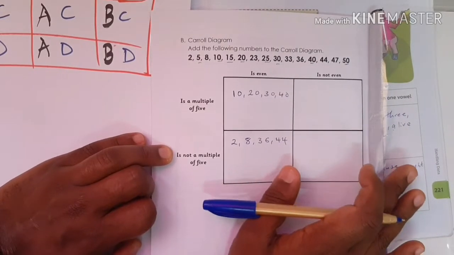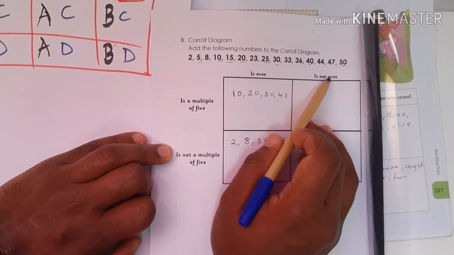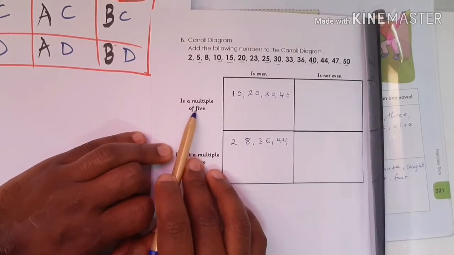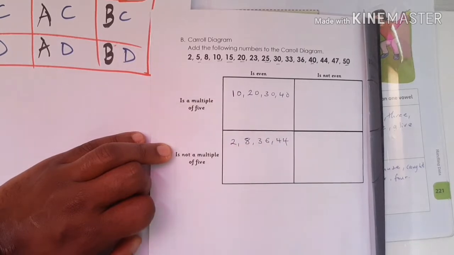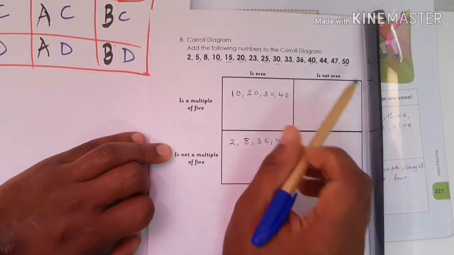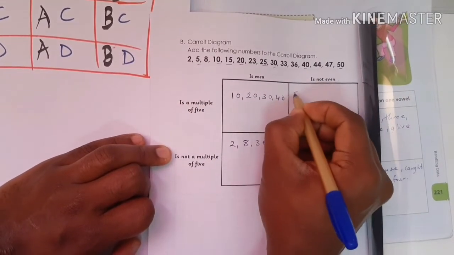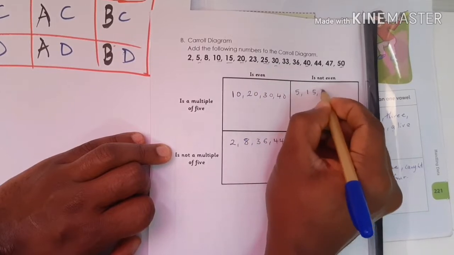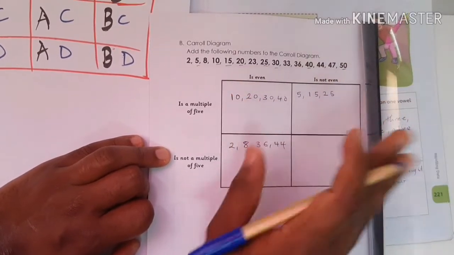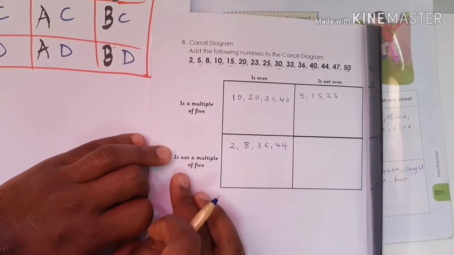So we continue. It is not even. So the numbers which are not even but are multiples of 5. In this case, the numbers that are multiples of 5 and are odd, which means not even, end with 5 anyway. So you have 5 here, 15, 25, only that.